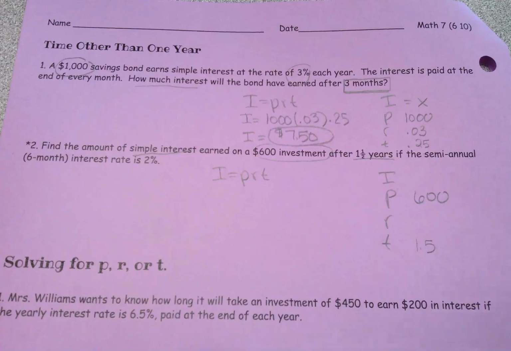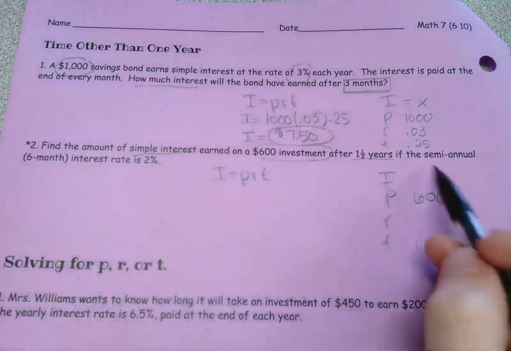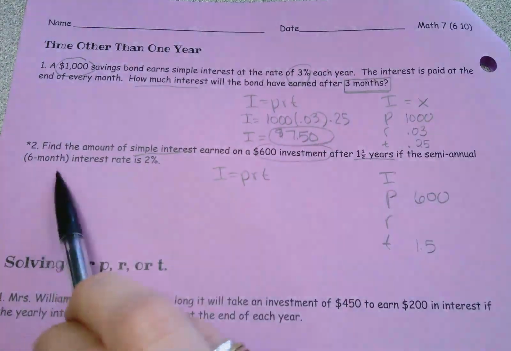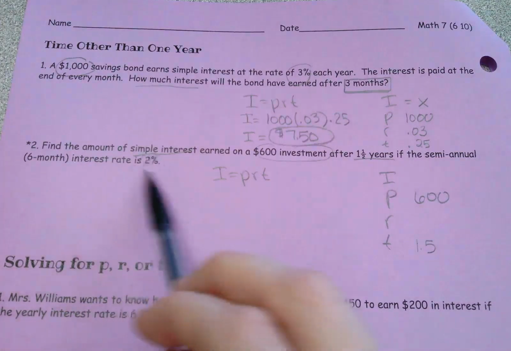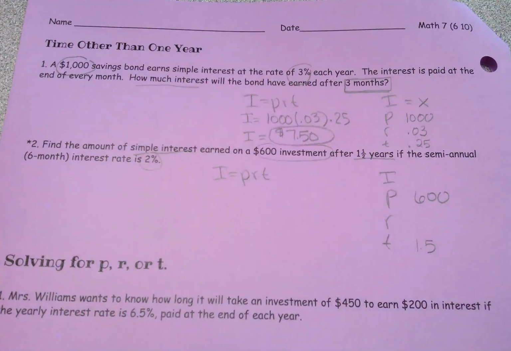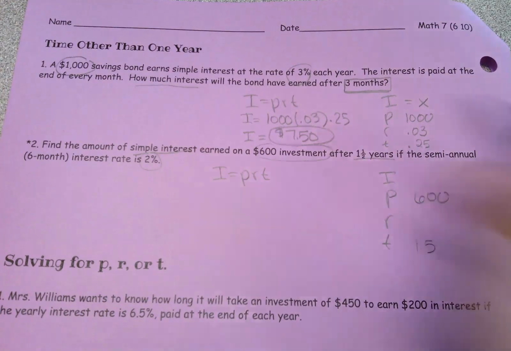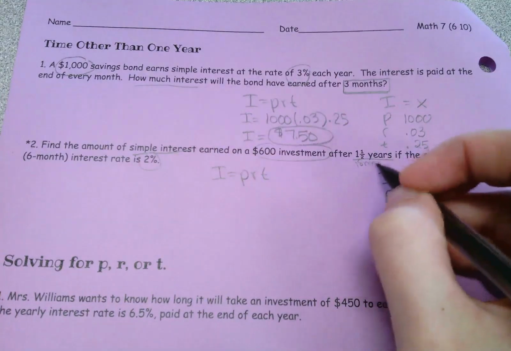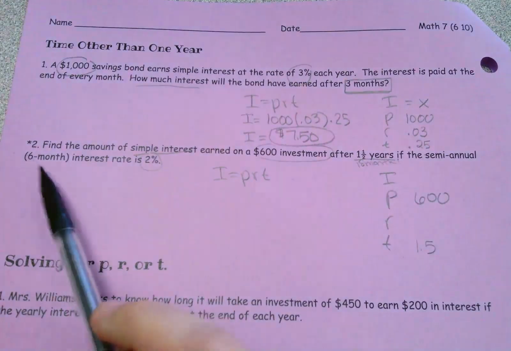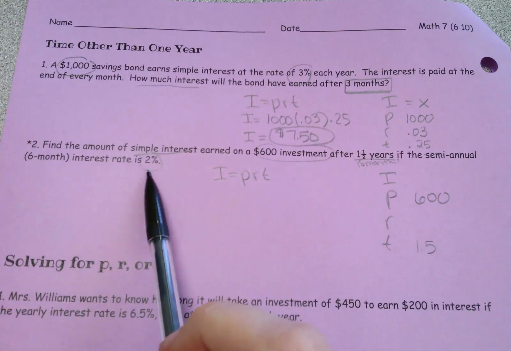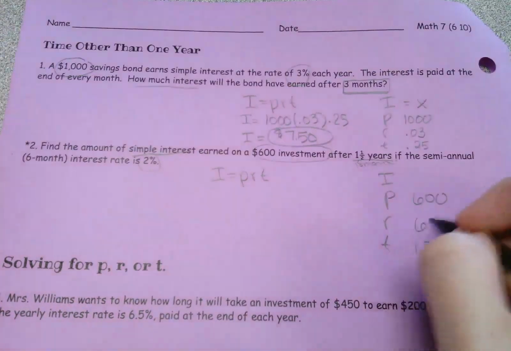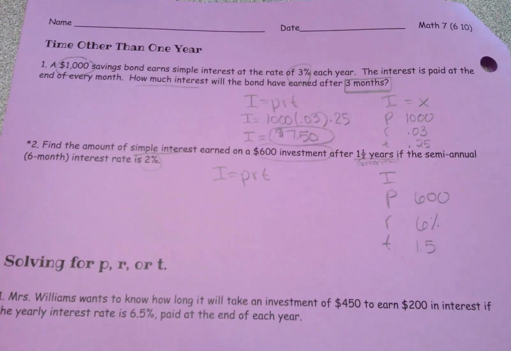But now be careful. For my rate, it says it's a semi-annual, which means its 6-month interest rate is 2%. So that means that for every 6 months, I get 2%. So if I have 1.5 years, I really have 18 months. And 18 months is really 3 6-month periods. So I have to take my 2% and multiply it by 3. So my interest rate's actually going to be 6%.